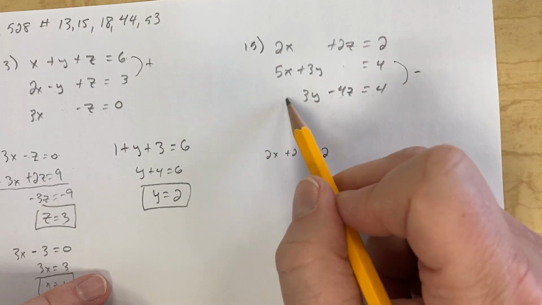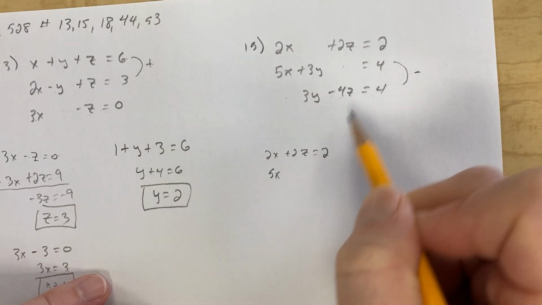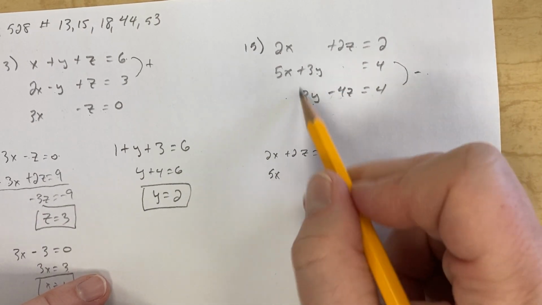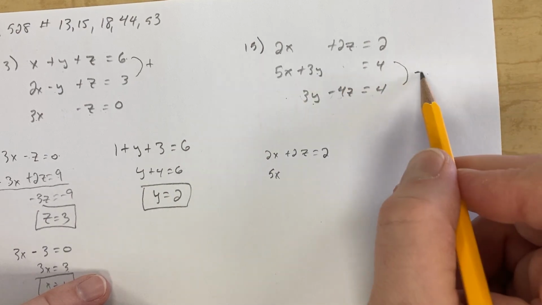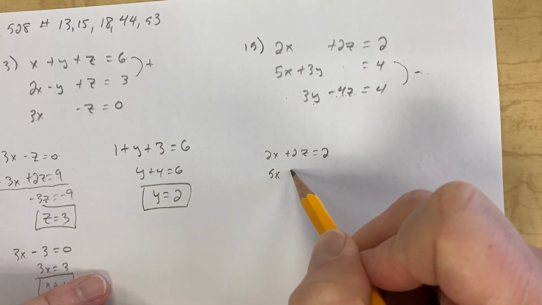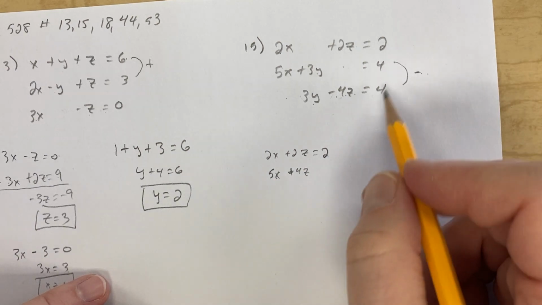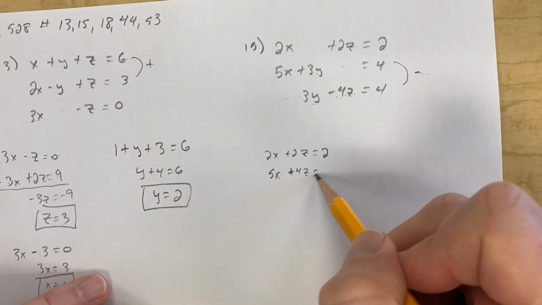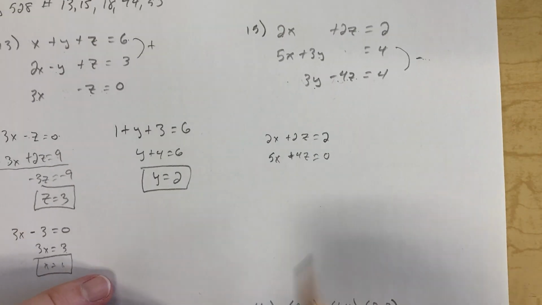So 5x minus nothing is 5x still. 3y minus 3y is 0. That goes away. That's what we wanted. Nothing minus negative 4z is a positive 4z. That one's you got to be careful about. Okay, it's a positive 4. And then 4 minus 4 gives us 0 there. All right, so this is where we're at.